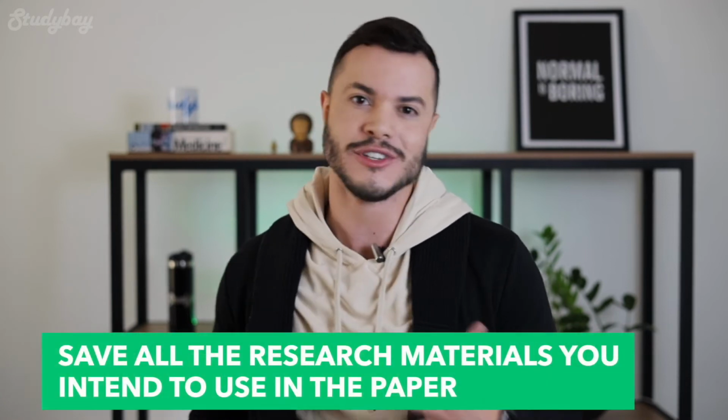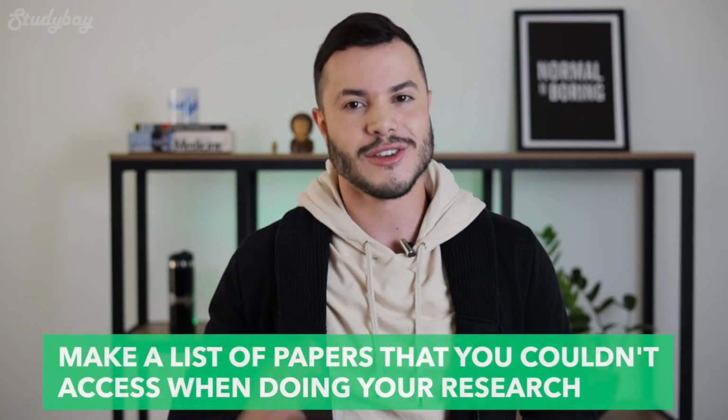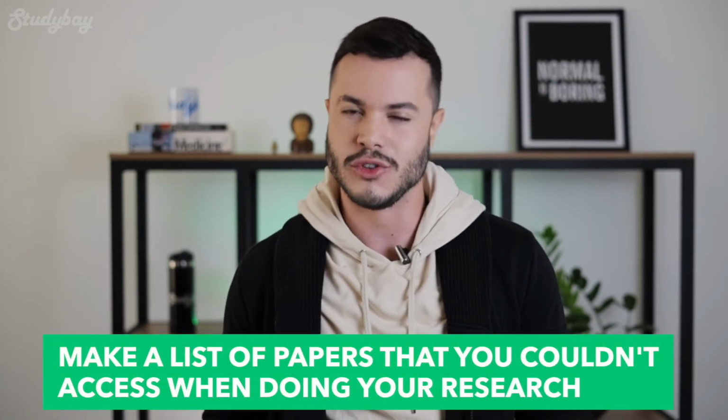So save all the research materials you intend to use in the paper, including the article review examples that you may lay your hands on. Make a list of the papers that you couldn't access when doing your research.